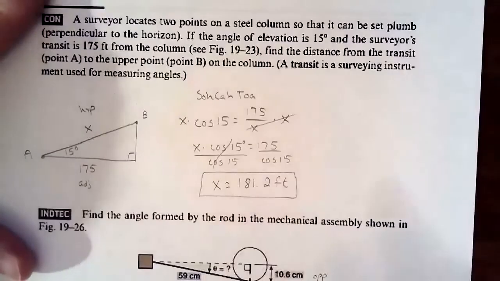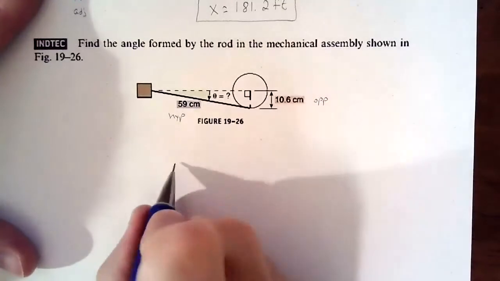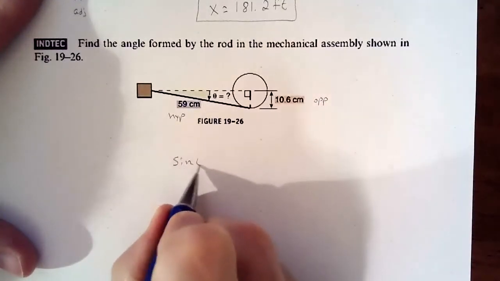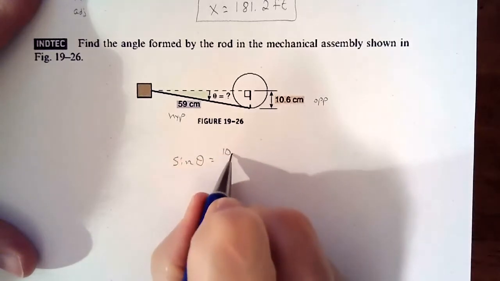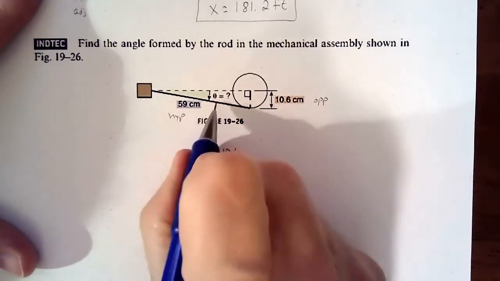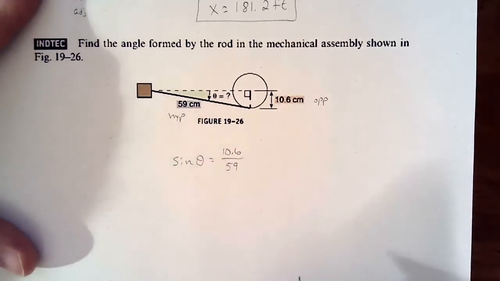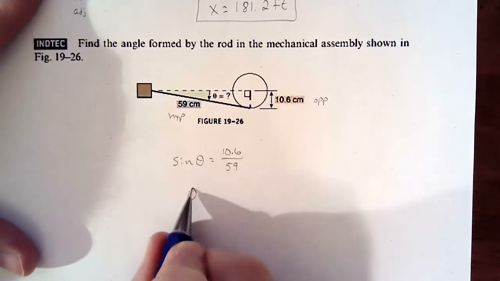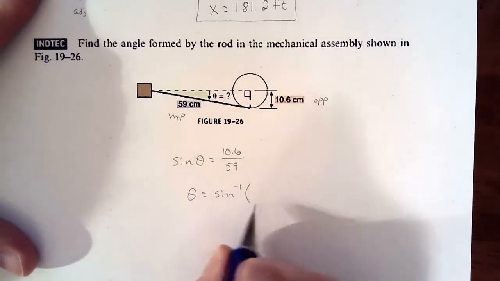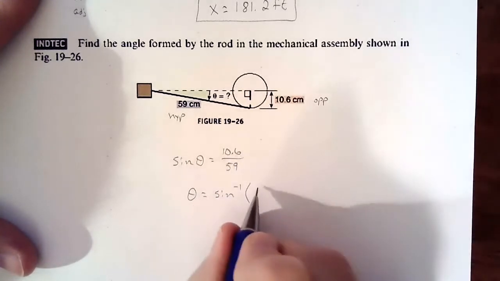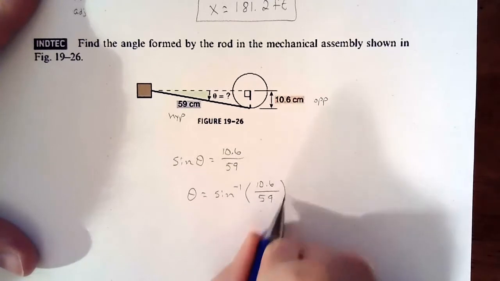So if we have opposite and hypotenuse, that means we're setting up a sine equation. Sine of this angle that we don't know is going to be opposite, which is 10.6, divided by the hypotenuse, which is 59. And we're looking for an angle. The only way we're going to get an angle measurement is to do an inverse sine of 10.6 divided by 59.